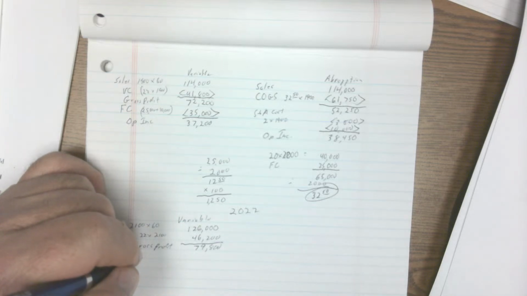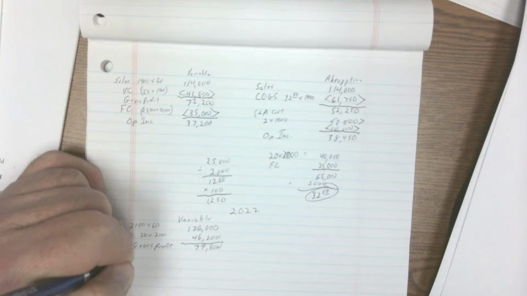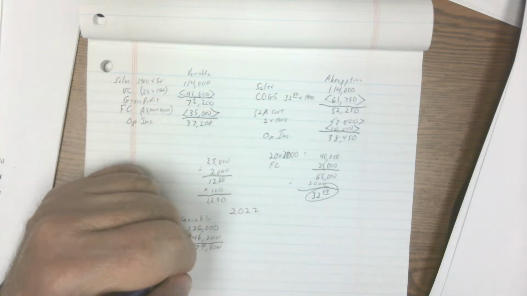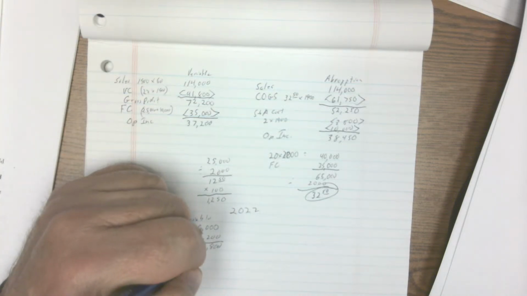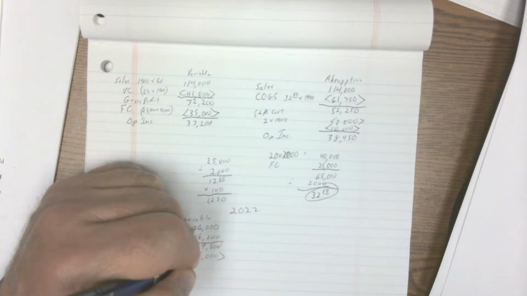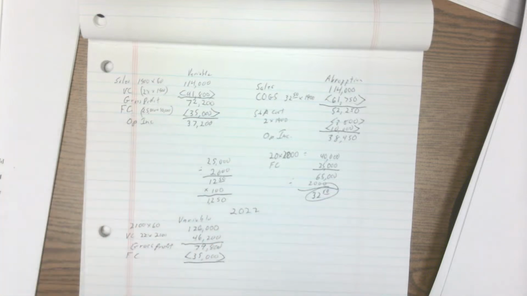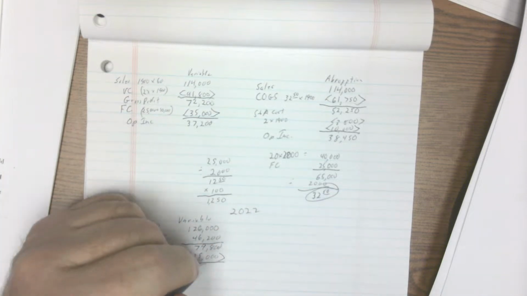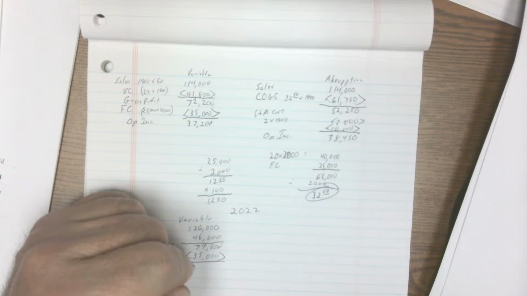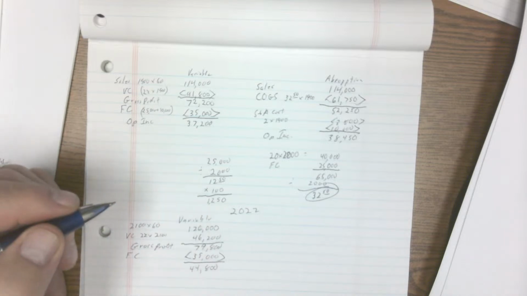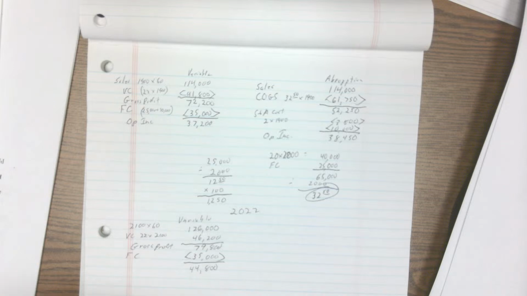Then we subtract again our fixed costs, which is going to be the 35,000. That doesn't change because all our costs stayed the same. And so that's going to be 44,800 on that.